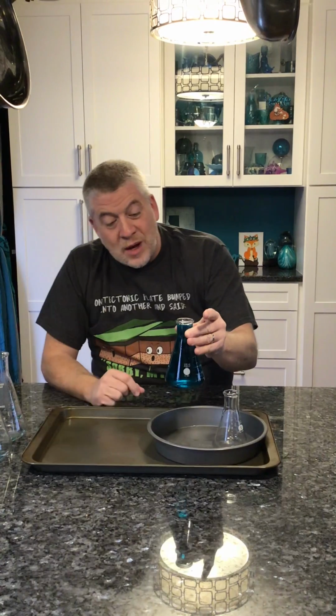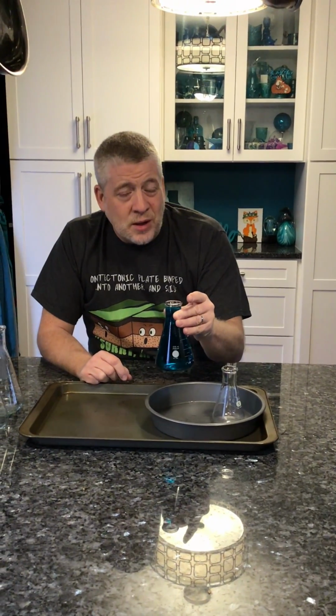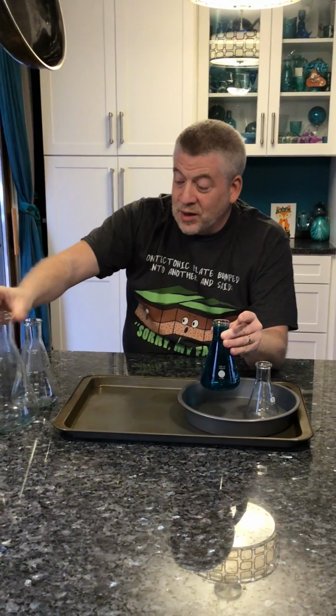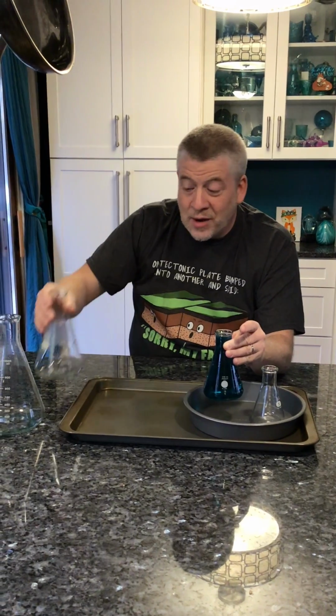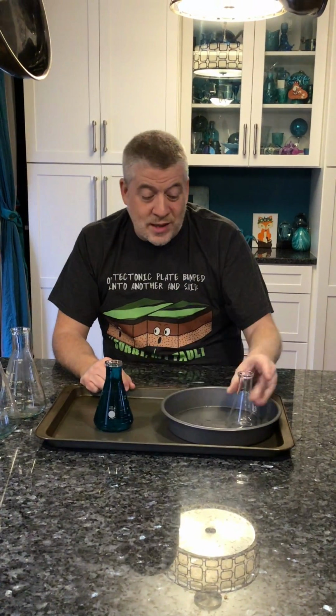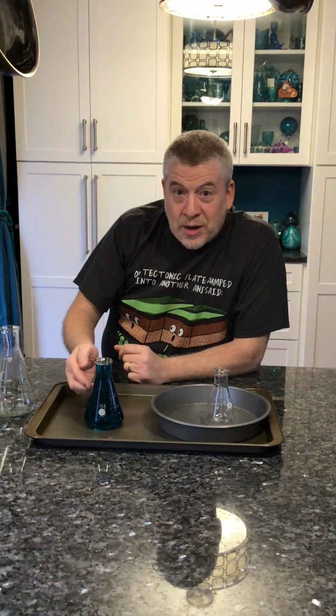Now we have 250 milliliters in a 250 milliliter flask. So this temperature held 1,000. This temperature could hold 500. This temperature can only hold 250. We're at 100% relative humidity. We say that the air is saturated.